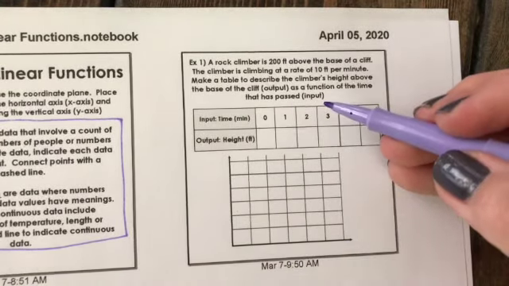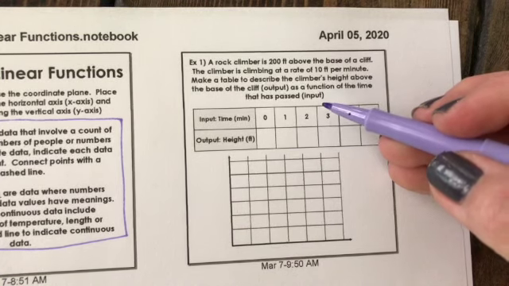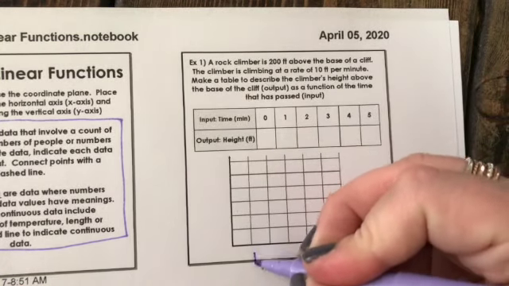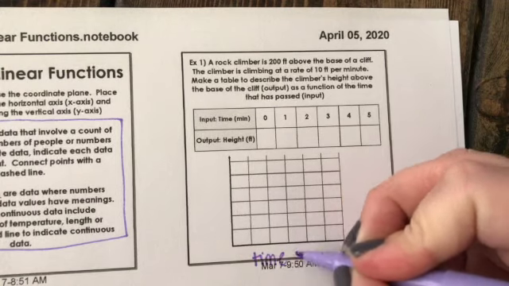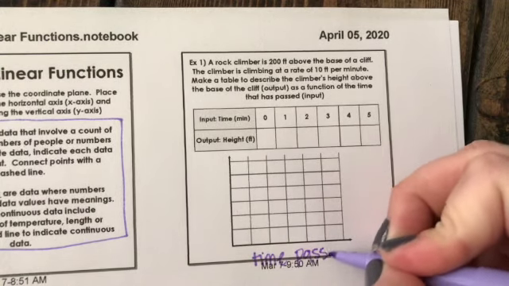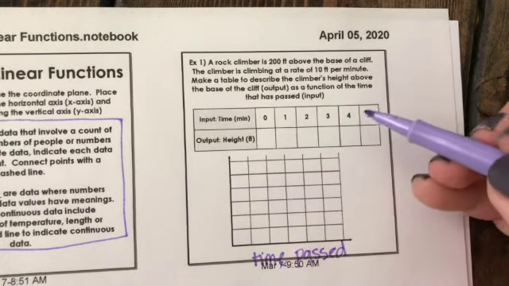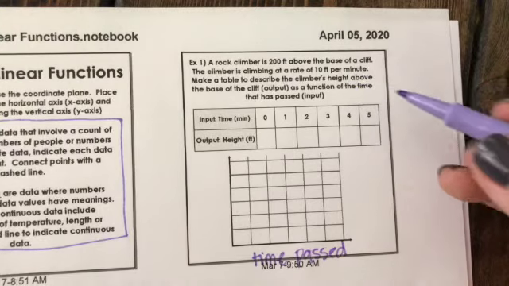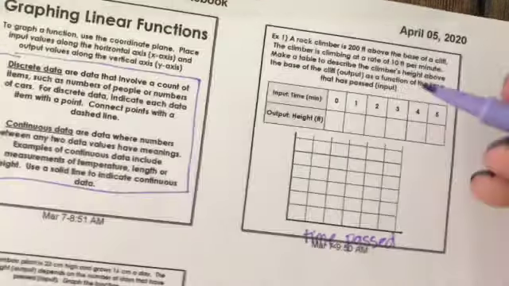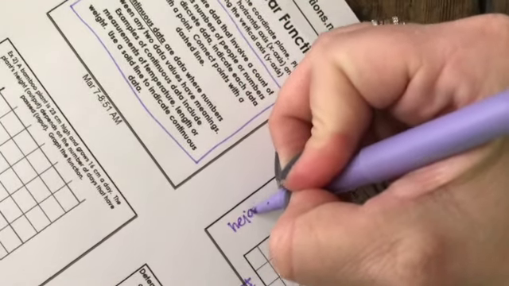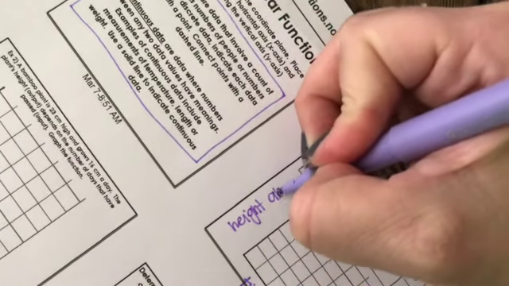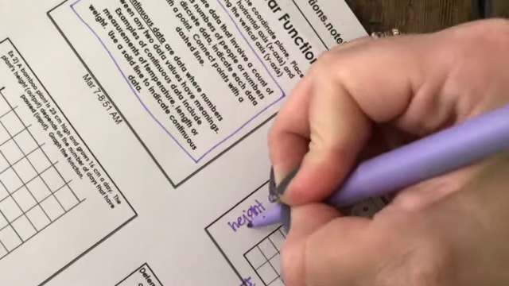And then up here it tells us that the time that has passed is the input. So I'm going to label this as time passed. And then it says their height above the base of the cliff is the output. So, height above base. Okay, so let's go ahead and make some input-output pairs.